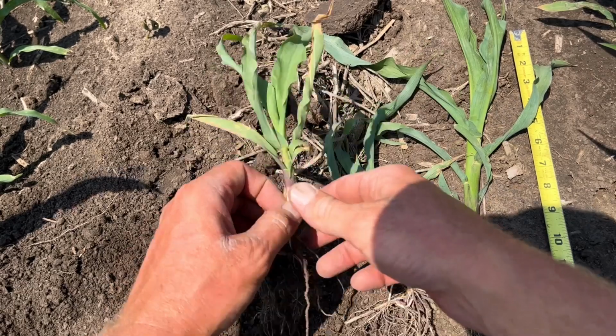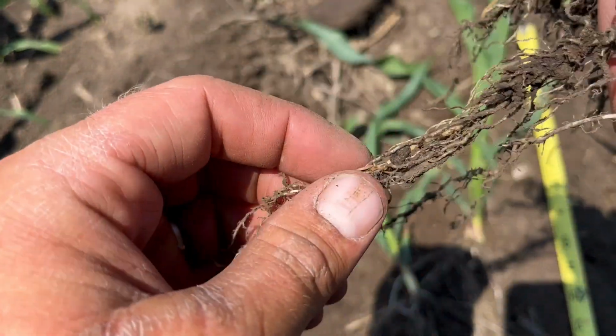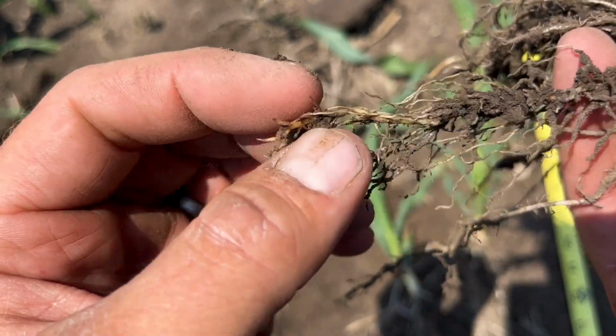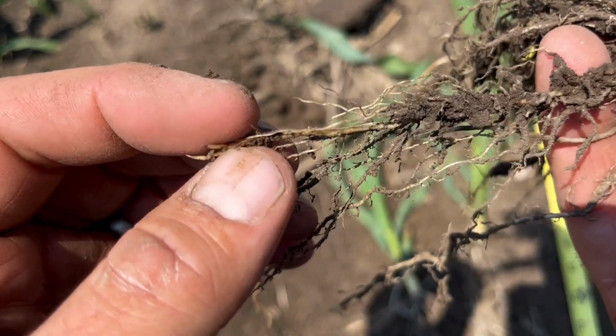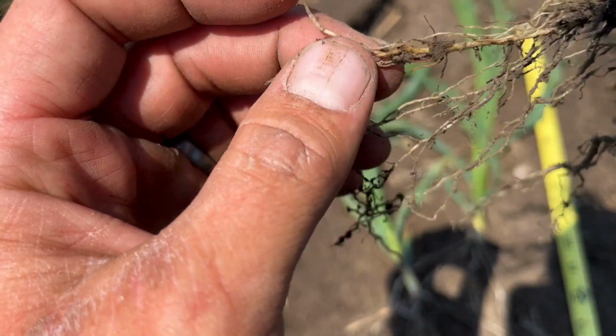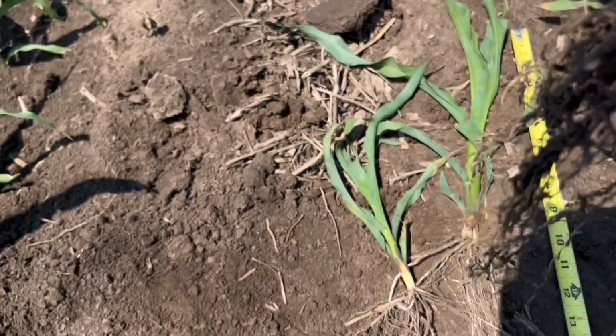And the other stunted plant is showing me something very similar, browned, almost burned looking. This tells me there's maybe some kind of damage to these radical roots.